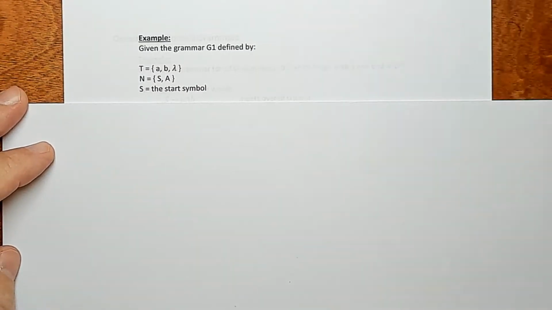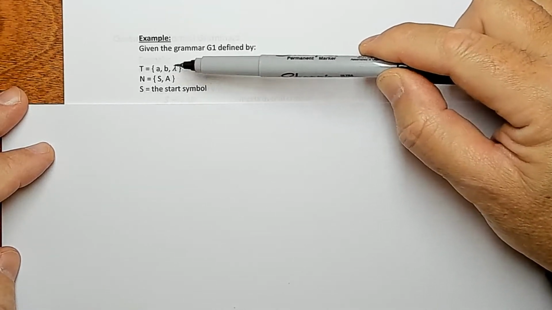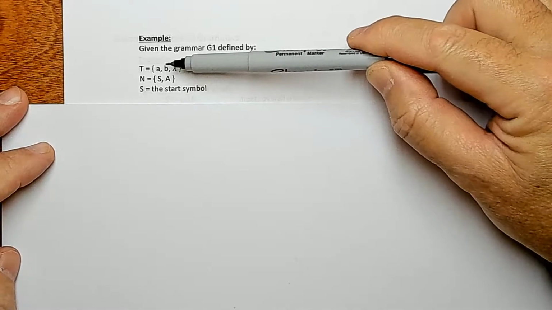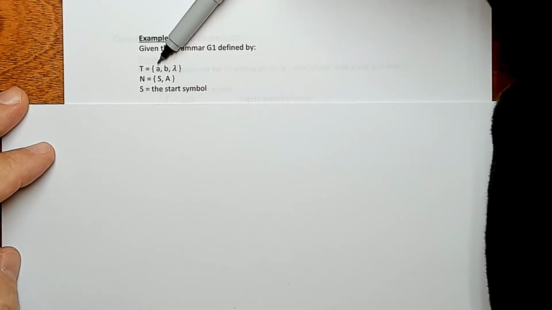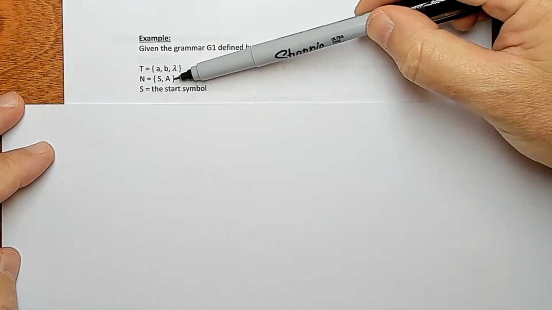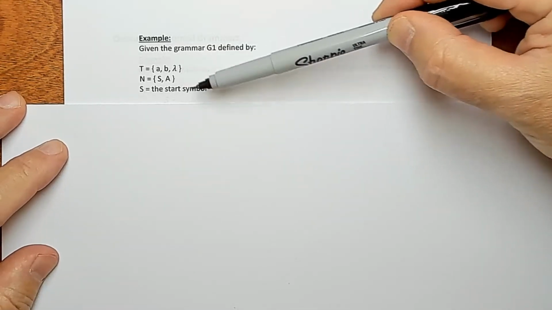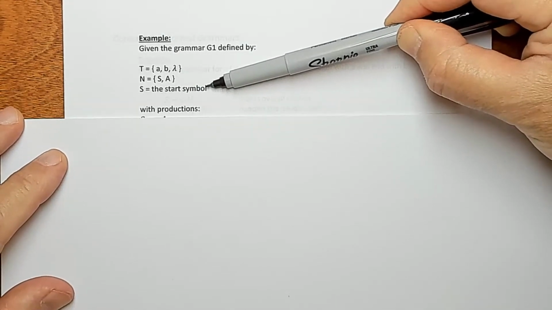So here's a grammar G1. These are my terminal symbols: a, b, and lambda. Our non-terminals are capital S and capital A, and S is the start symbol. And I have these productions.